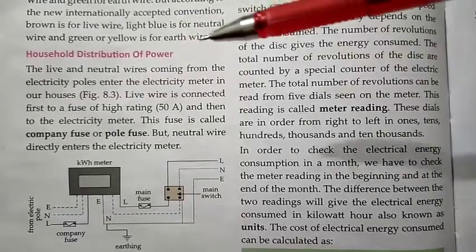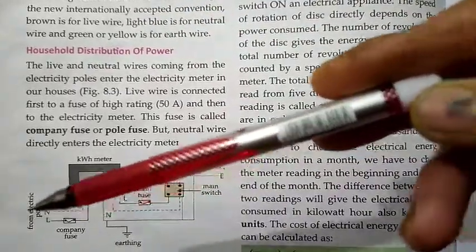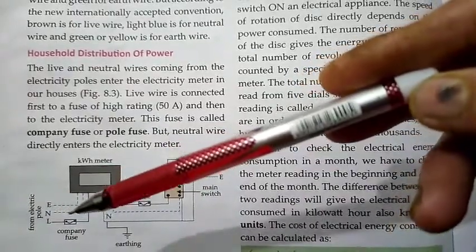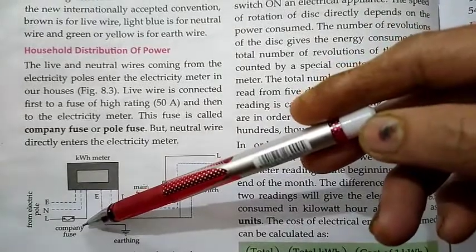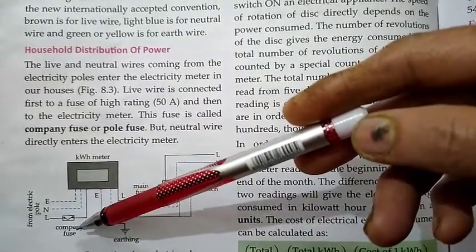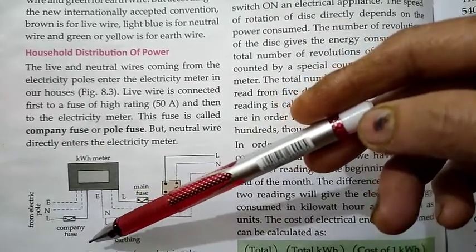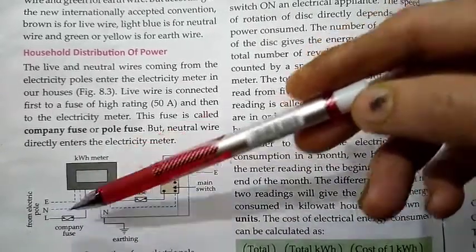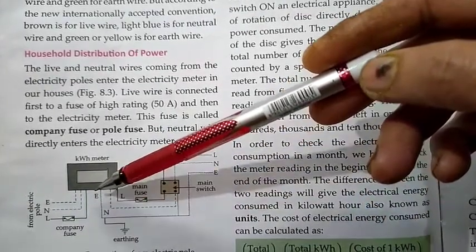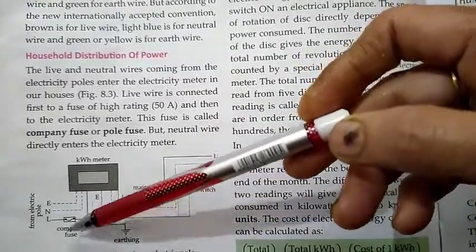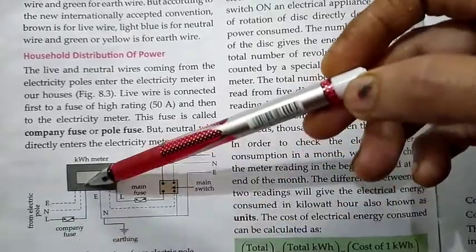Now household distribution of power. The live and neutral wires coming from the electricity poles enter the electricity meter in our houses. Live wire is connected to a fuse of high rating, that is 50 amperes, and then to the electricity meter. First it is connected to the fuse, then to the electricity meter. And this fuse is called company fuse or pole fuse. But the neutral wire directly enters the electric meter.